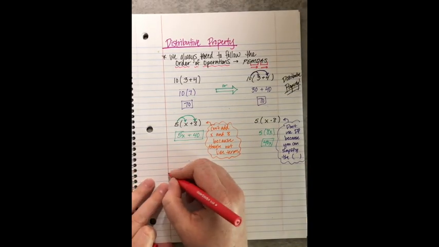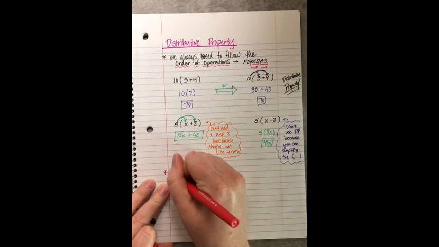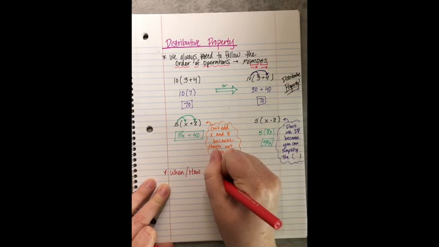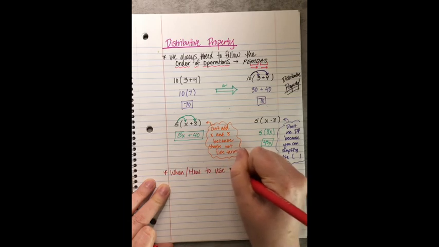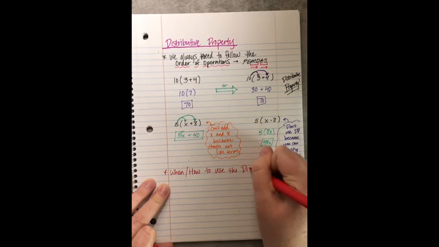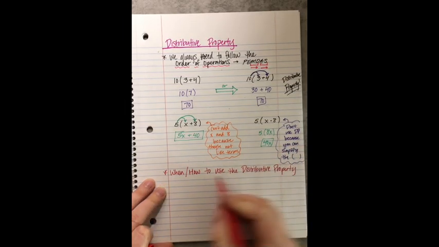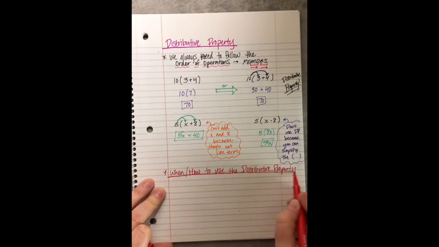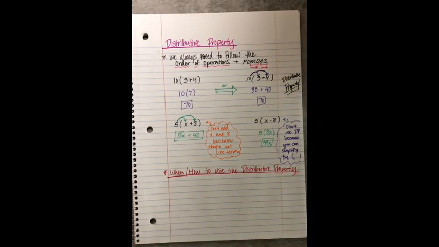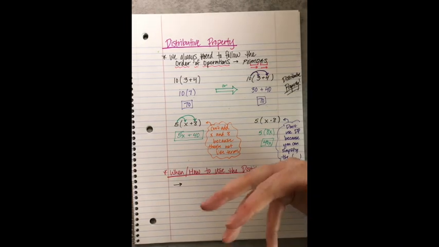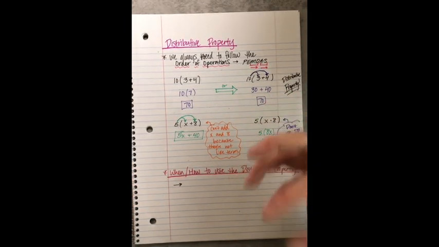We'll say when and how to use the distributive property. So this isn't gonna be like super fancy language. I'm just gonna tell you things to check for, things that your eyes will just visually see.